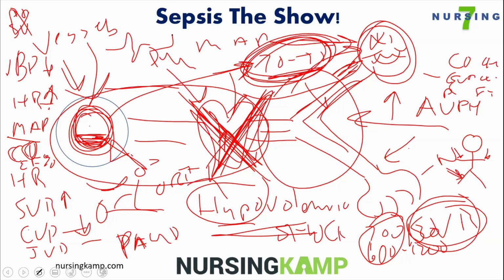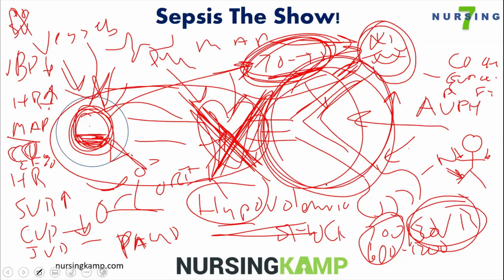All right, so what about the fluid over here? CVP. Is it going to be high or is it going to be low? Well, think of CHF, congestive heart failure. Heart is failing, so therefore the volume will start to fill up. So CVPs will be high, wedges will be high. But what about this section over here, SVR? Well, that's also going to be high, right? Because there's nothing wrong out here in the vasculature.